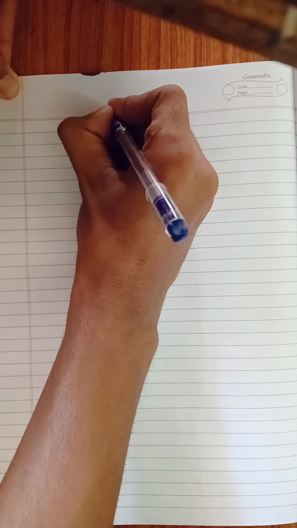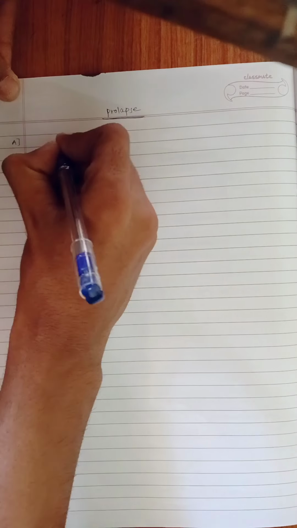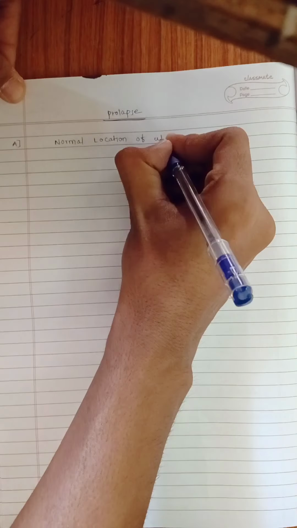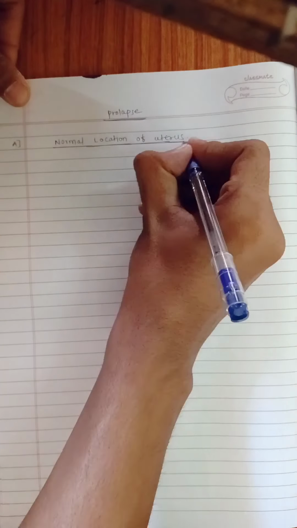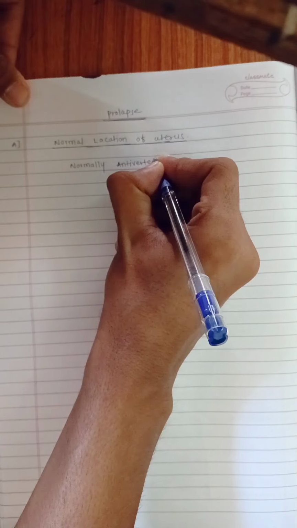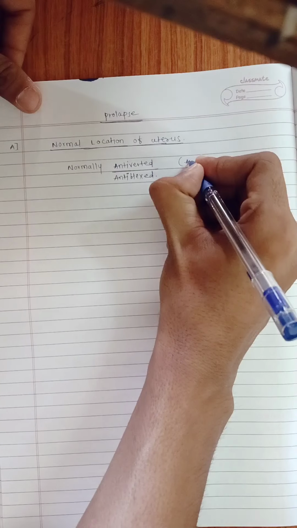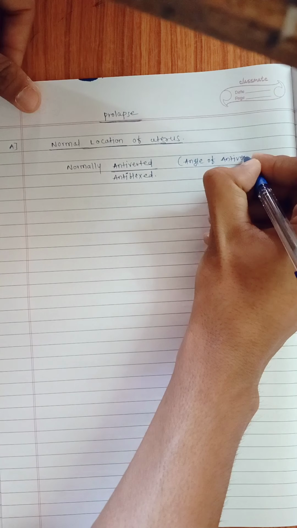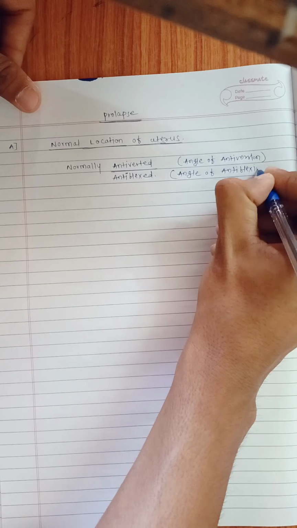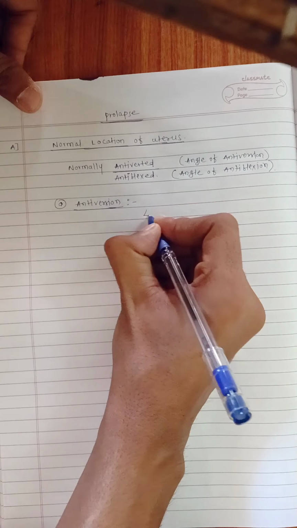Today we are going to study about prolapse, pelvic organ prolapse. So, the normal location of the uterus. Normally the uterus is placed anteverted and anteflexed. What is anteversion? There is an angle of anteversion which is about 90 degrees, and an angle of anteflexion which is about 125 degrees.